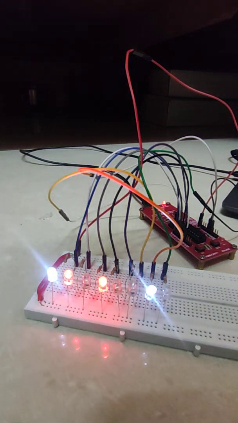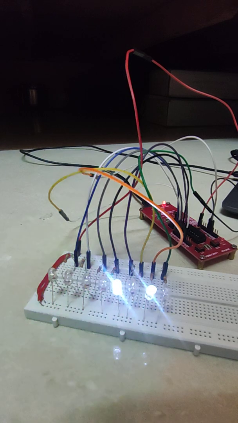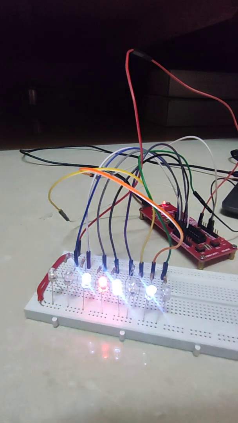The clock source for the timer is the external clock which I showed, Q2, which is a crystal oscillator. The exact frequency of the oscillation is 32768 Hz.